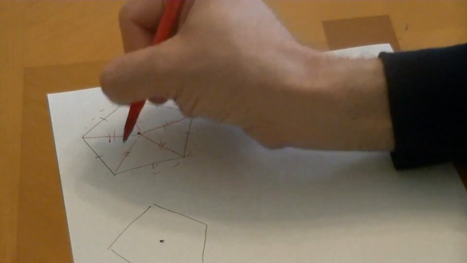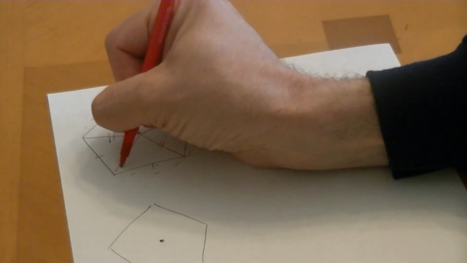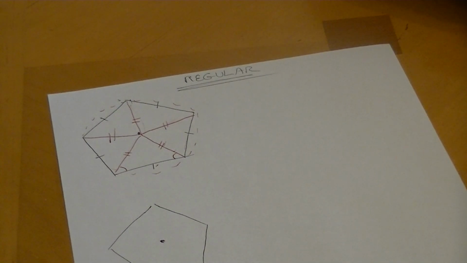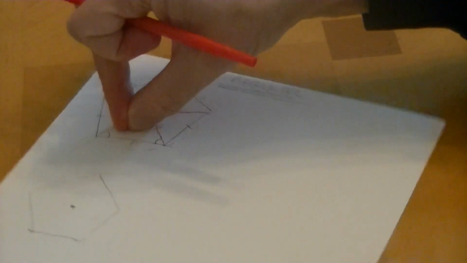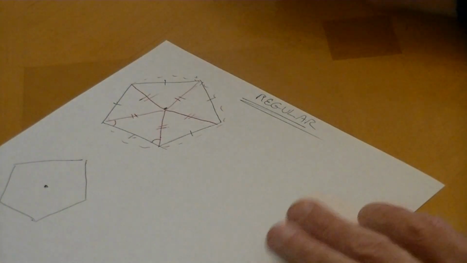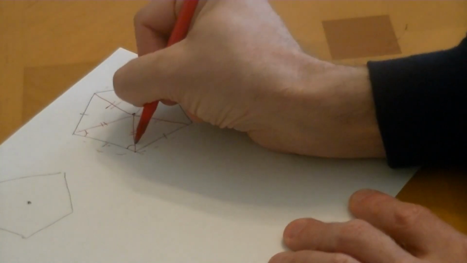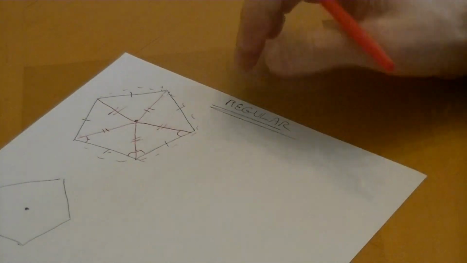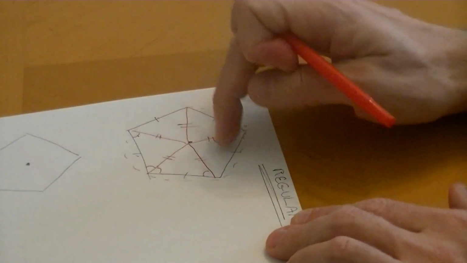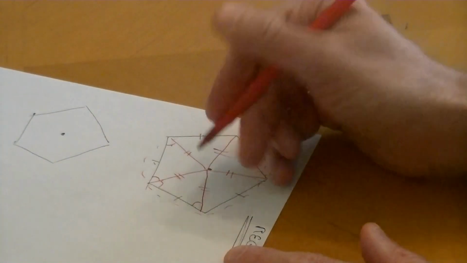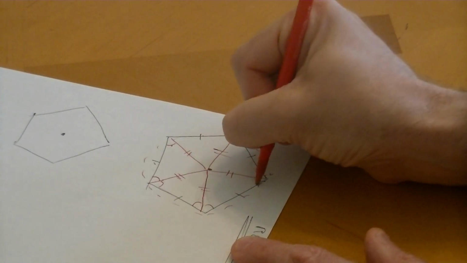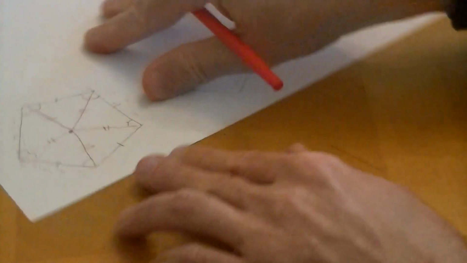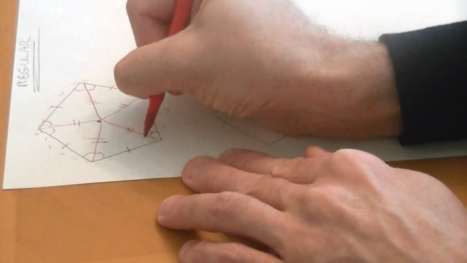They're also each isosceles. So if we look at this one, that angle's congruent to that one because it's an isosceles triangle. But that triangle is congruent to this triangle. So whatever these angles are, they're the same because of the congruent triangles and corresponding parts. This triangle is congruent to that one. Whatever those angles are, these angles are the same. And the same is true here, and the same is true here.